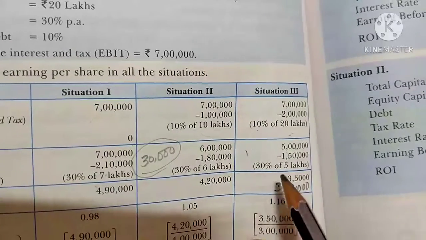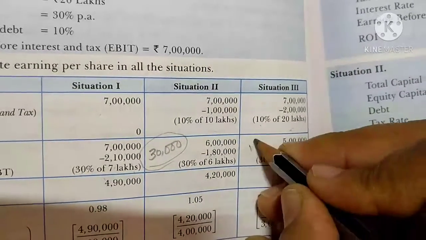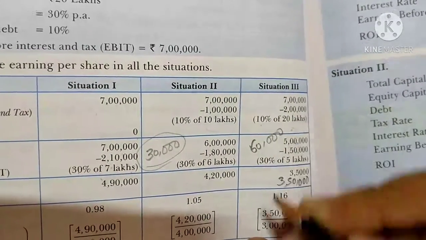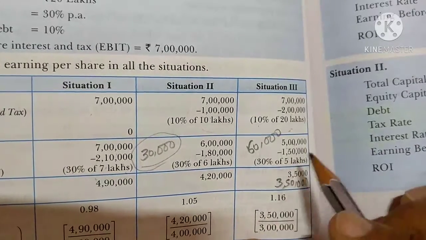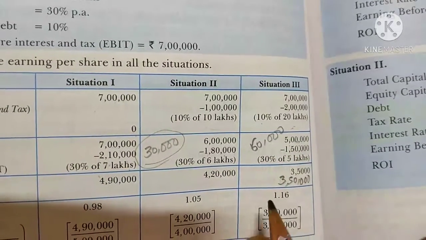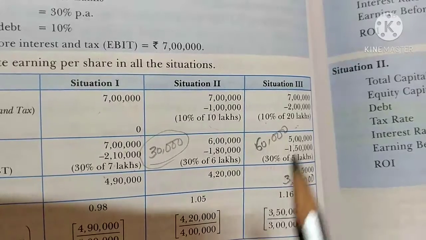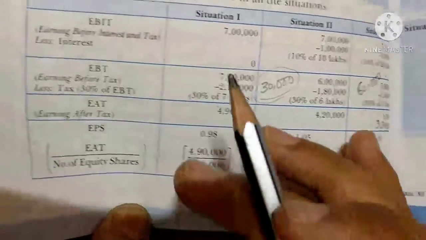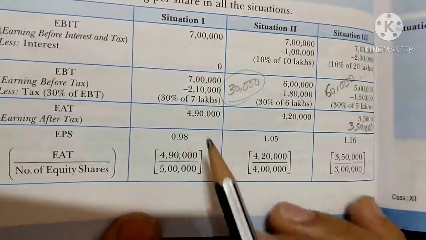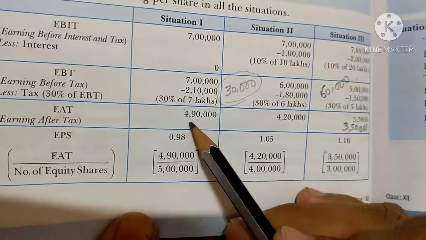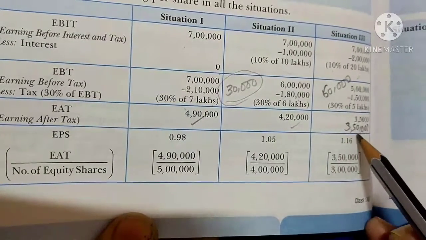So now if I compare to 2 lakh 10,000, we are saving 60,000 rupees. Can you imagine how much we are saving now? That's why they said if more debt will be there, there will be more earning for the company. Okay, now just find out the EPS, earning per share, because after checking this EAT, earning after tax, it is 4 lakh 90, it is 4 lakh 20, it is 3 lakh 50,000.